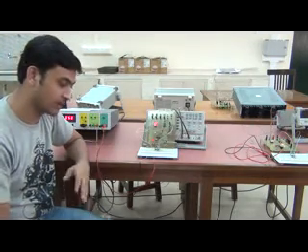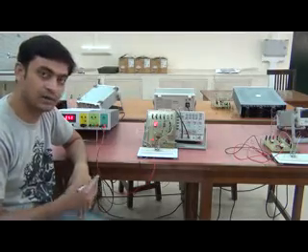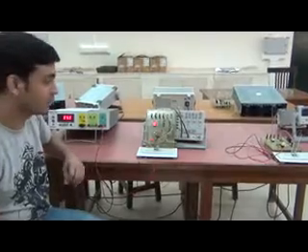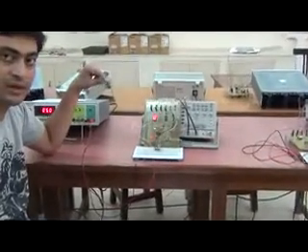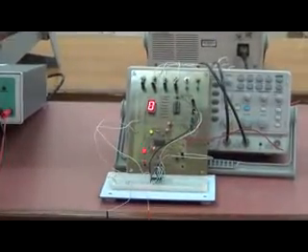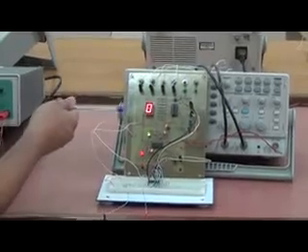So as given in the handout, we have designed the divide by 3 synchronous up counter on the breadboard and will verify this on the digital test board. The counter output will be observed on this 7-segment display.